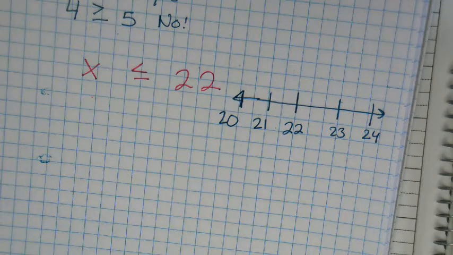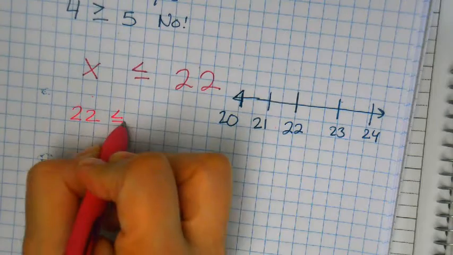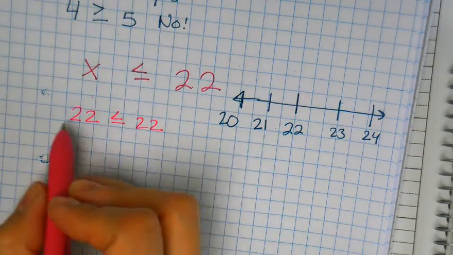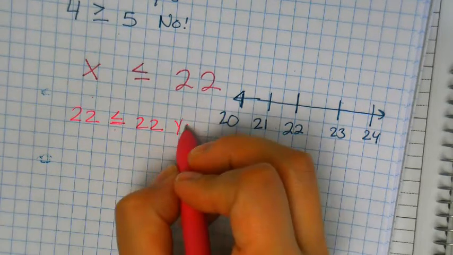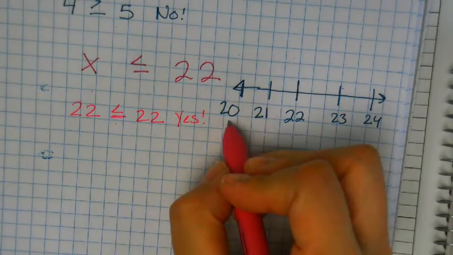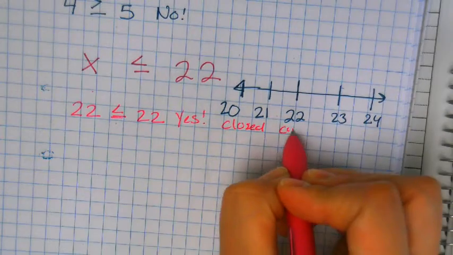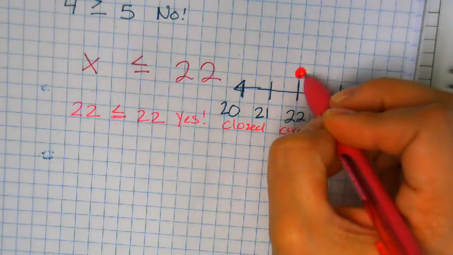Open or closed circle? Closed, because 22 is less than or equal to 22. It's the equal to part, right? So it's a yes. So this means a closed circle on the 22.